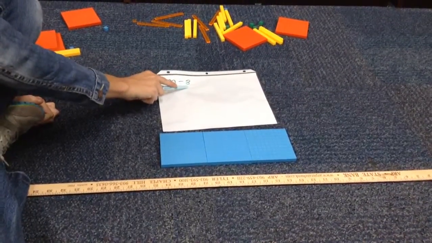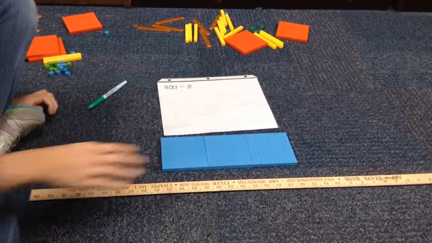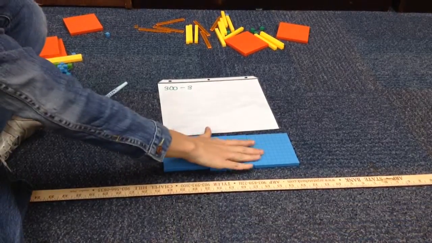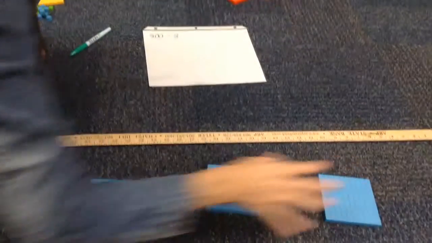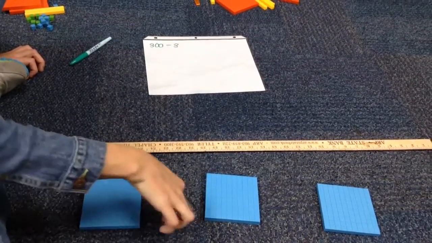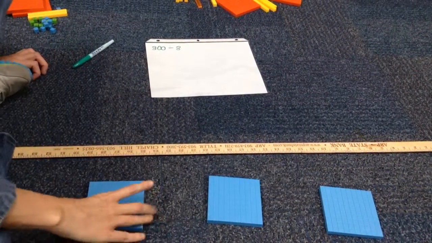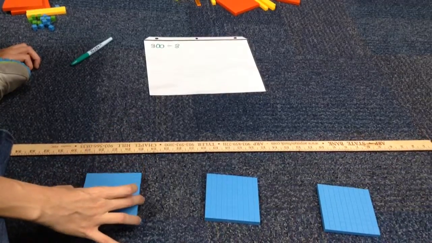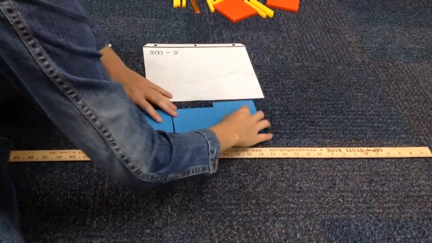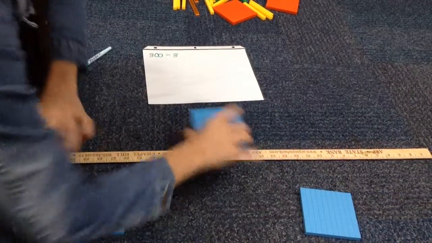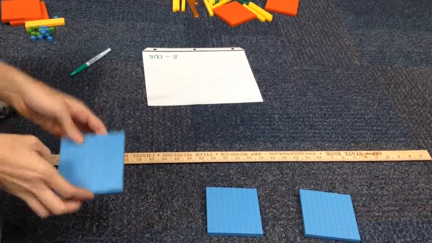We get the 3 equal groups because of the second number in the problem. So we take this 300 and break it into 3 separate groups. Every group has to be equal, and the answer is going to be what is in one of these groups. So 300 divided by 3 is going to be 100.